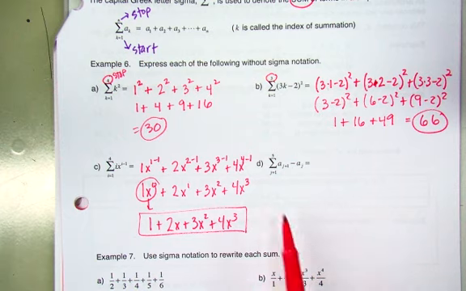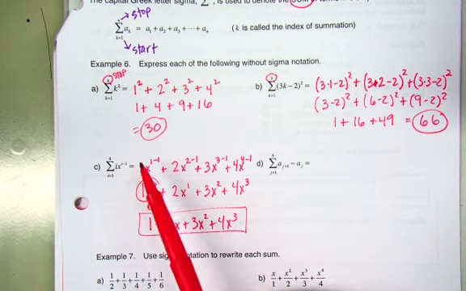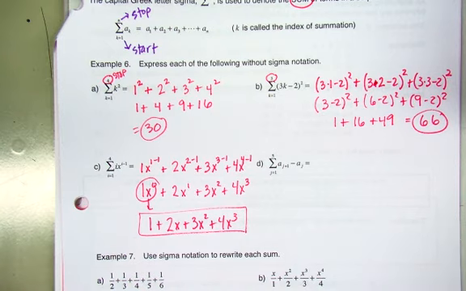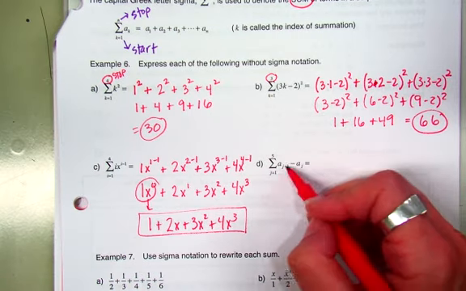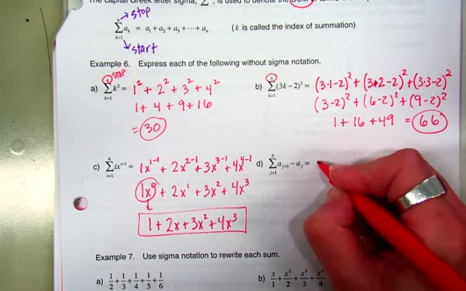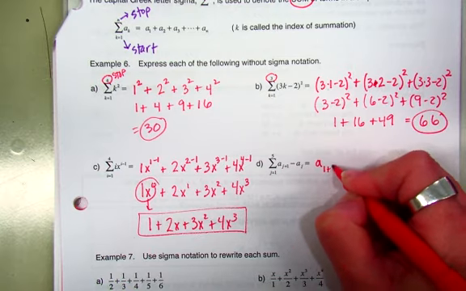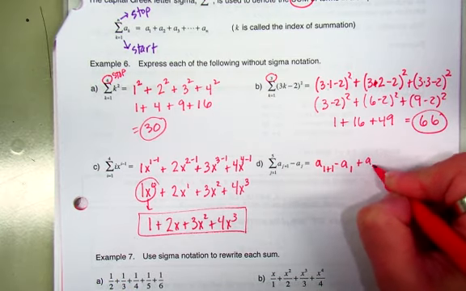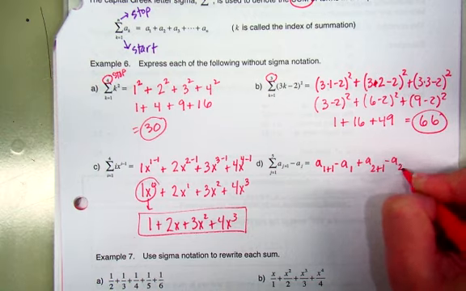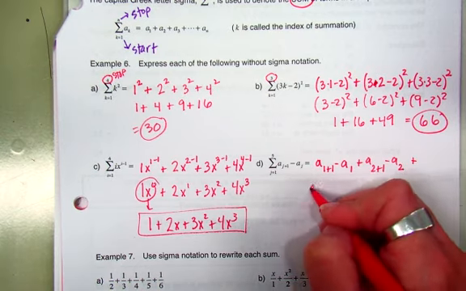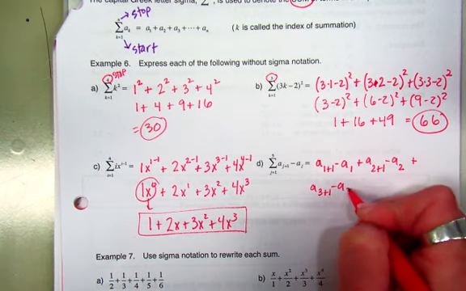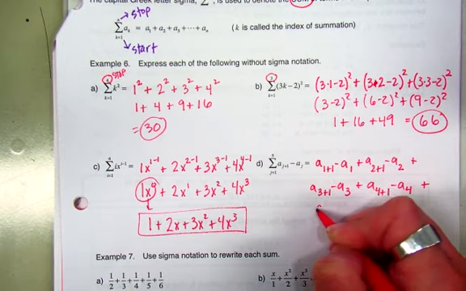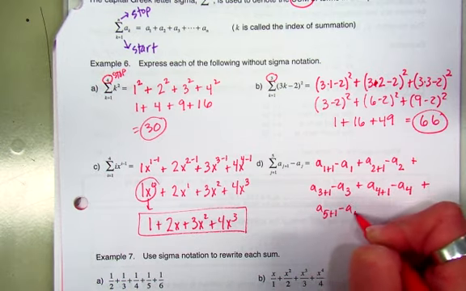Notice that it's not k every time. It was k, k. This one time it was i. This is now j. So you can use different letters for those. So in this case, when it's j, I'm going to plug in a 1. So I'll have a sub 1 plus 1 minus a sub 1, plus a sub 2 plus 1 minus a sub 2. And then we got to keep going. A sub 3 plus 1 minus a sub 3, a sub 4 plus 1 minus a sub 4, and a sub 5 plus 1 minus a sub 5.